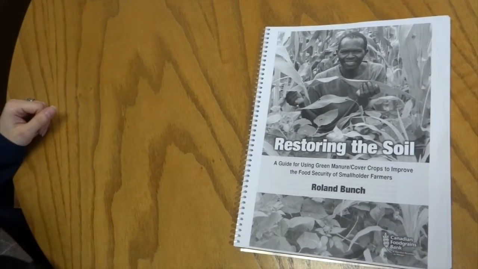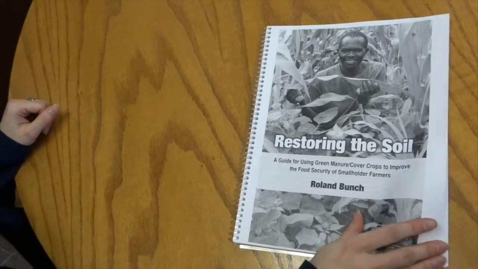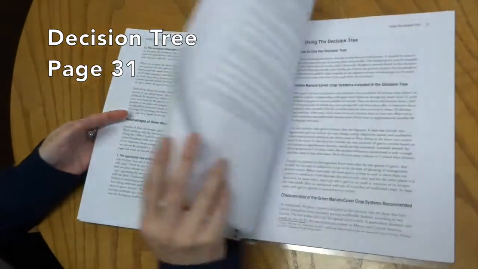As Roland says in his book, recovering soil fertility has become a major challenge facing agricultural professionals and farmers like yourself, and green manure cover crops are proving to be an effective, locally appropriate, and low external input solution to this problem. Restoring the soil is designed to help you select the right cover crop for the regions where you work. It is divided into several sections. The ones that we will be focusing on in this video are the ones to help you choose the right cover crop. We do that by answering a series of questions in a decision tree, which is only 4 pages of the book and starts on page 31.